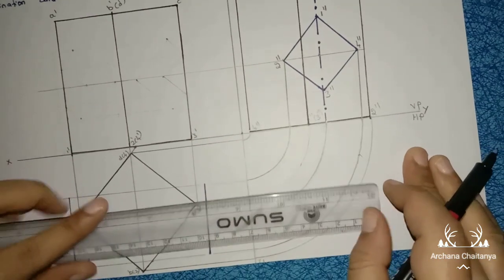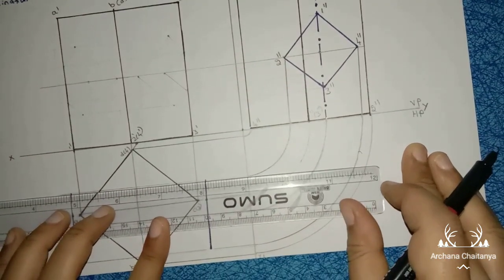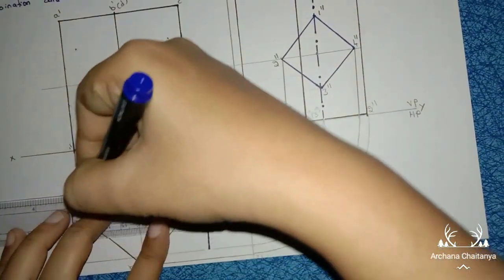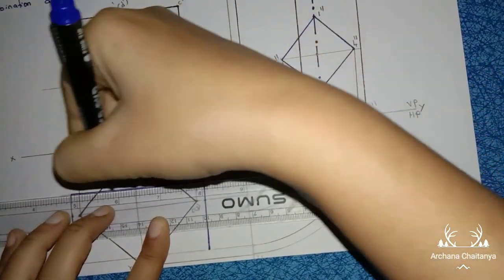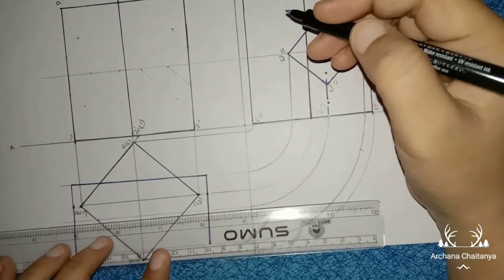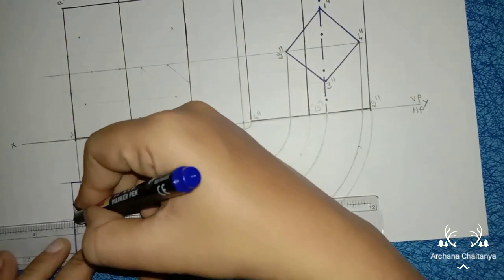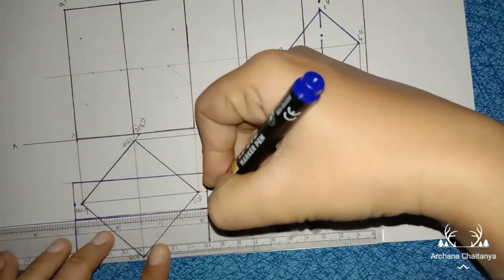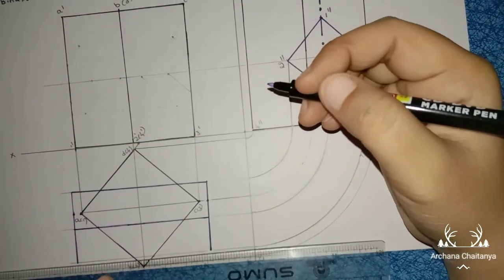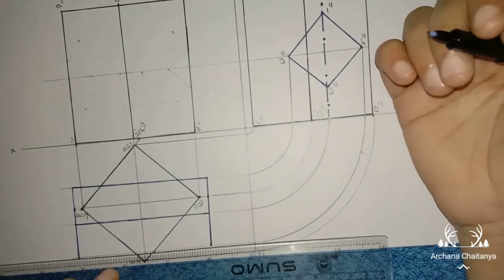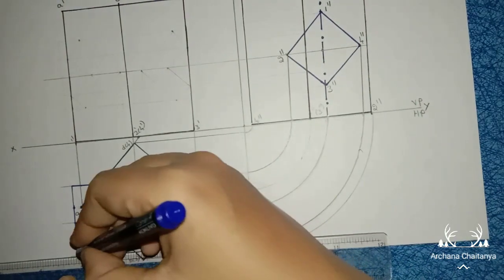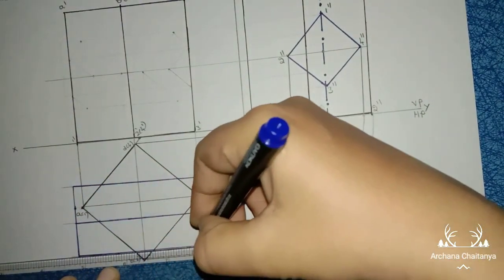Right, now join this one. This is 2 double dash line. Join this point 2 double dash. Right, then next this is 1 double dash of 3 double dash. Join this 1 double dash of 3 double dash. Right, then next last point is 4 double dash. From here join 4 double dash.